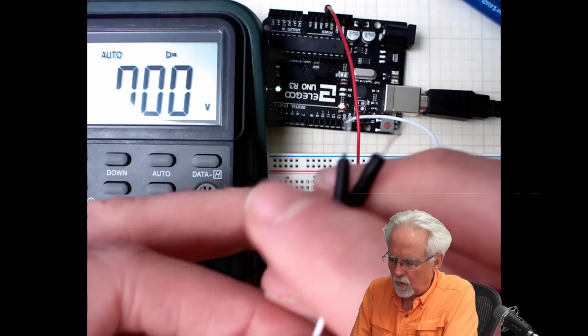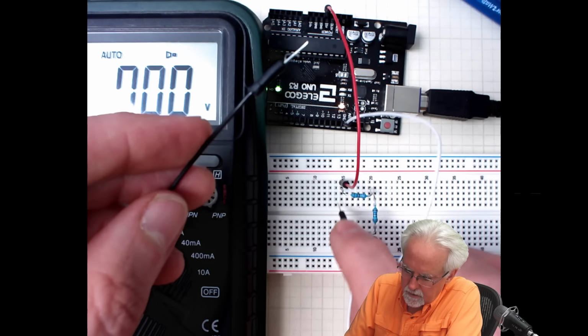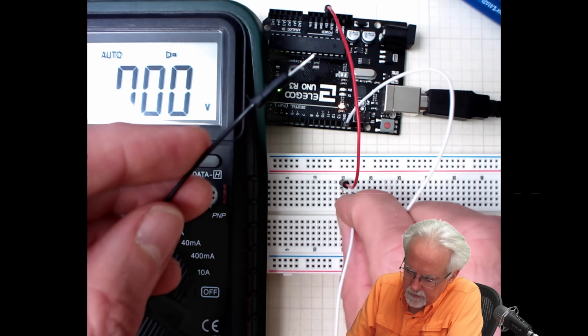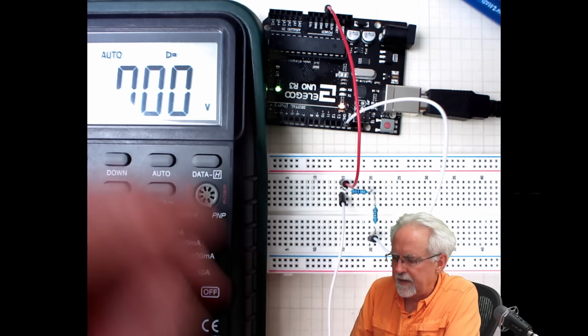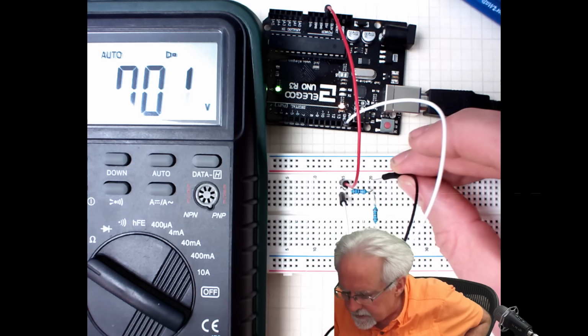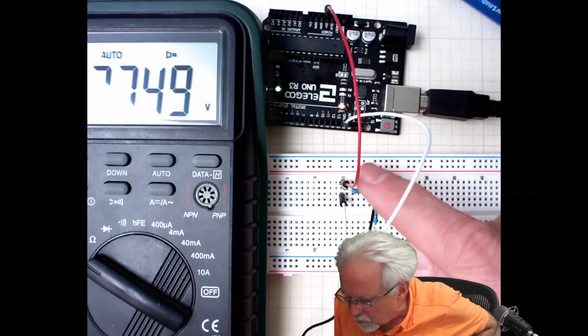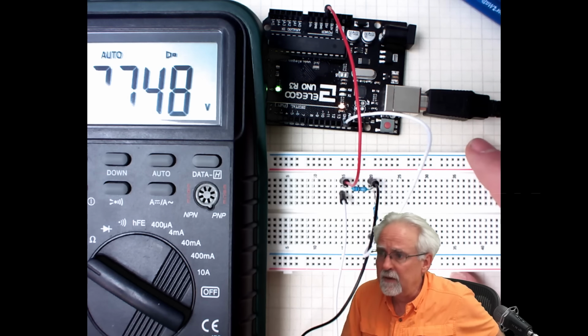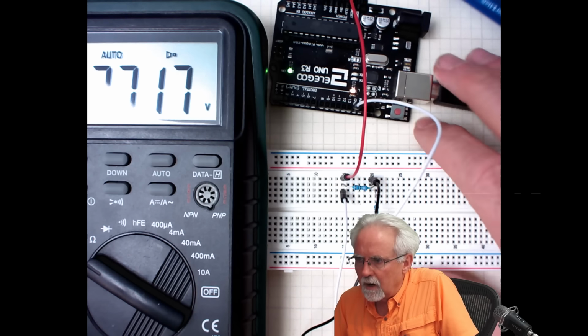And so I'm going to put one above R1 by putting it in the same column as that lead, and then the same column as the other lead. So again, I put 1 in 15 and 1 in 20. And then what I am doing is measuring across R1.